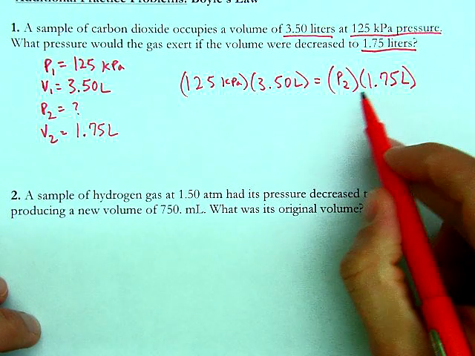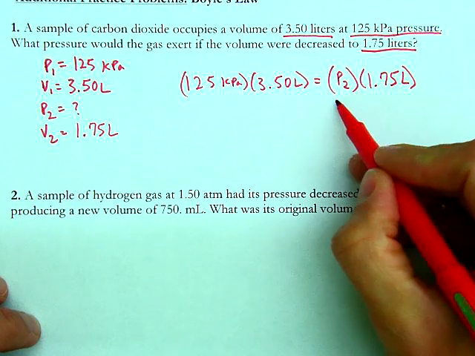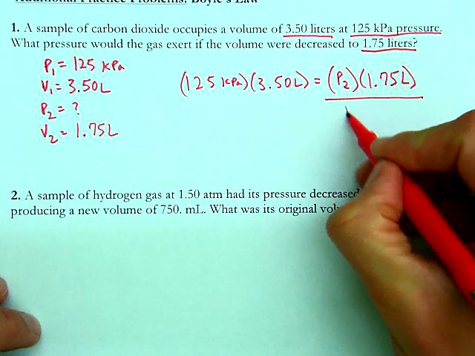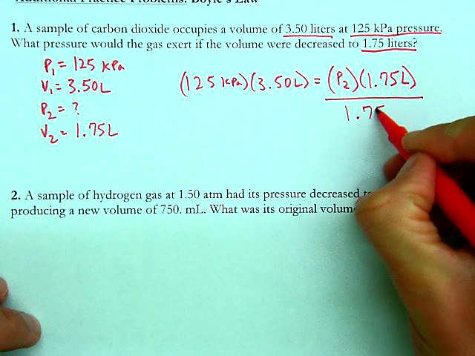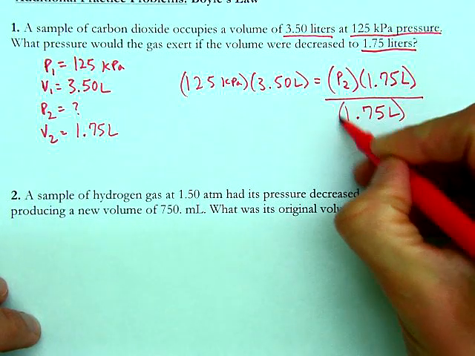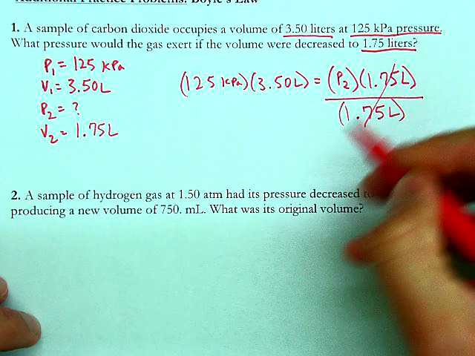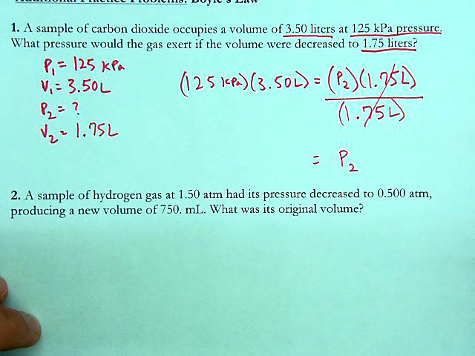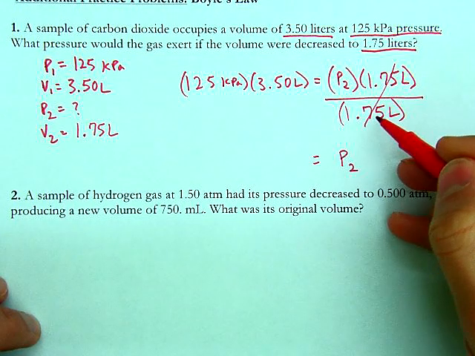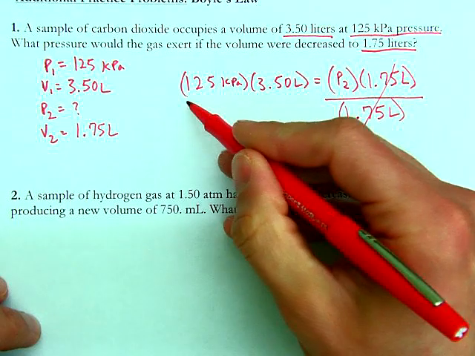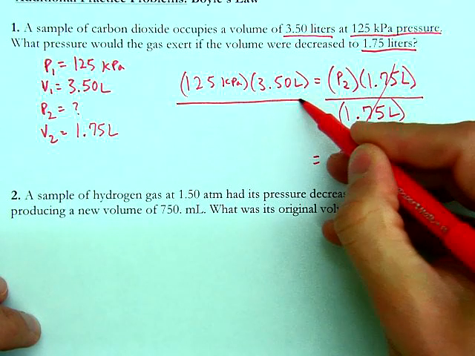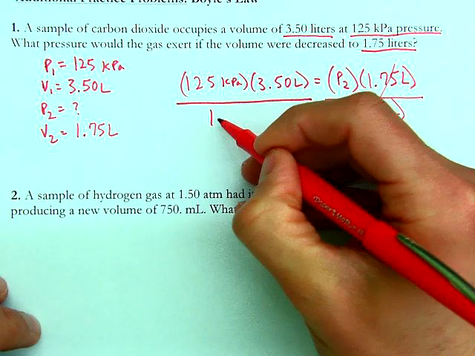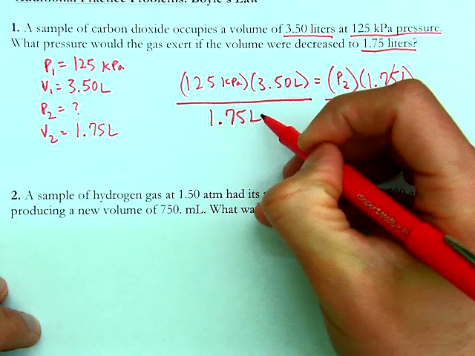So we need to get P2 all by itself on one side of the equal sign. So we're going to divide by what is on that side of the equal sign, 1.75 liters. That will cancel it out, leaving you with just P2 on the right side of the equal sign. Whatever we do to one side, we have to do to the other side. So 125 kPa times 3.5 liters is going to get divided by 1.75 liters.